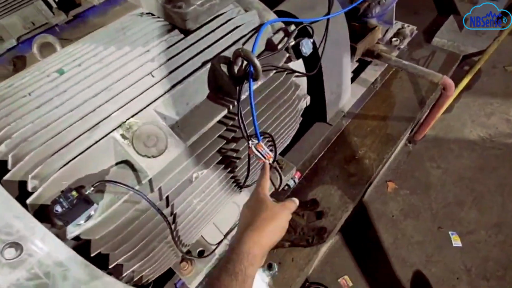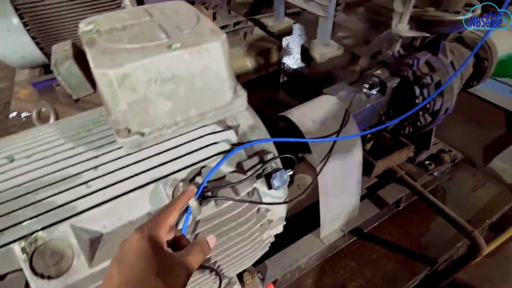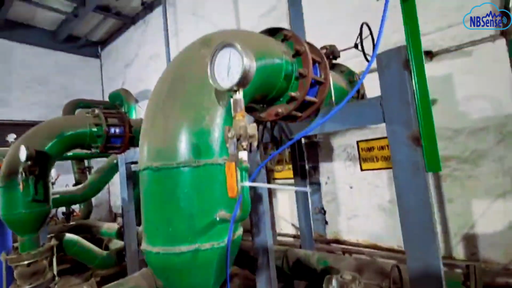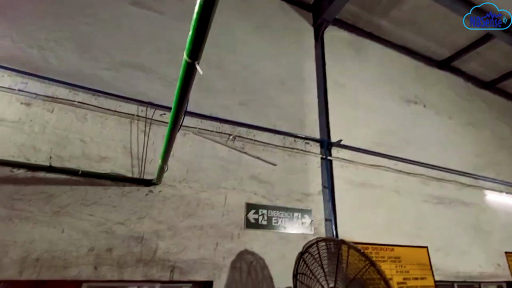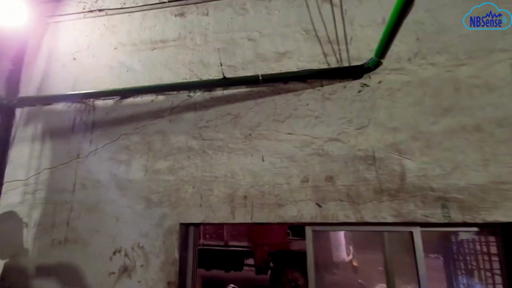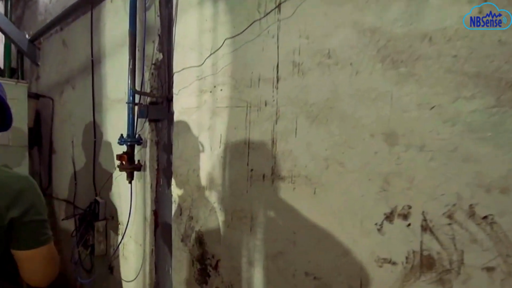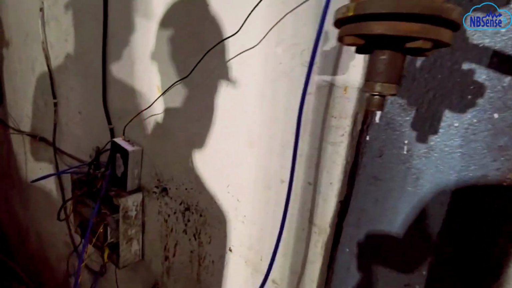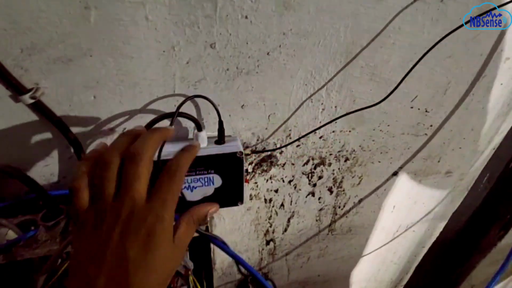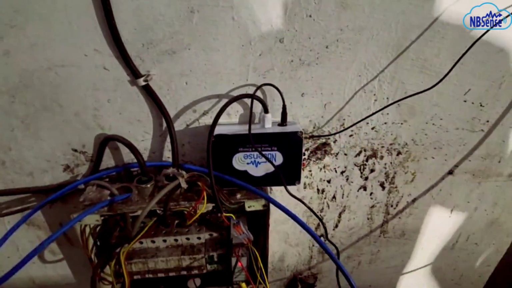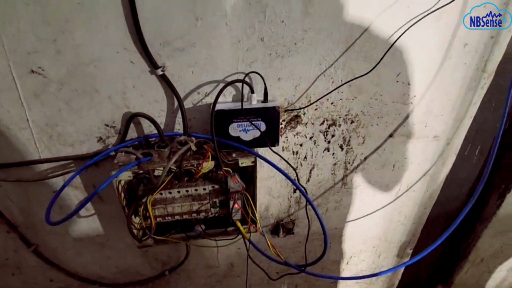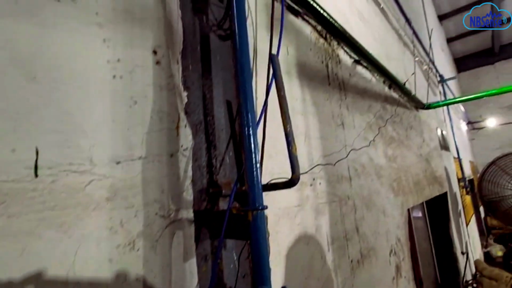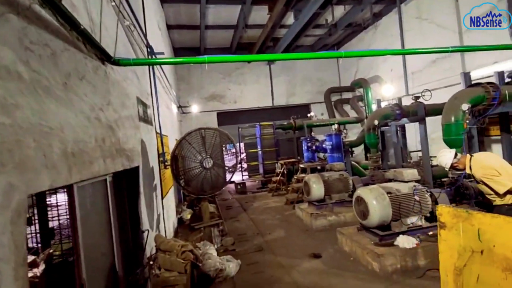These are connected through this RS485 network with the blue line, to this communication cable. Here is the gateway. The blinking one is our NBSense gateway. From here, data is transmitting to the cloud. So this is the standard installation of the vibration monitoring system.